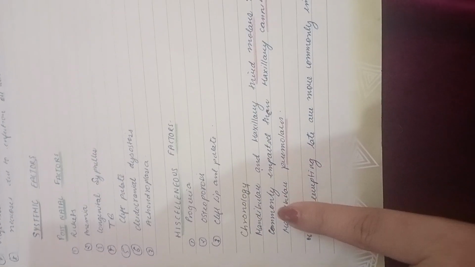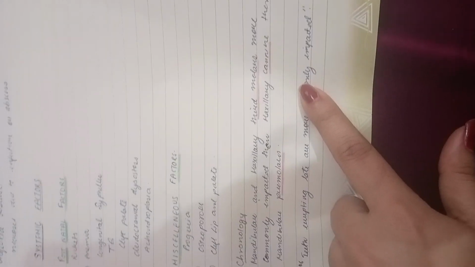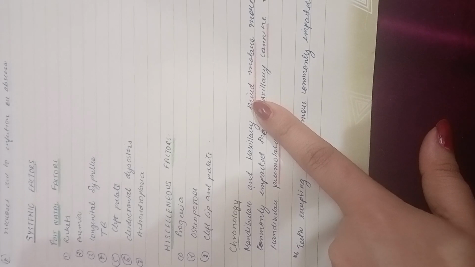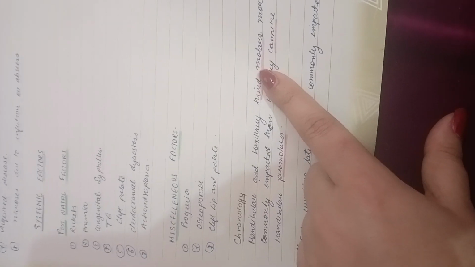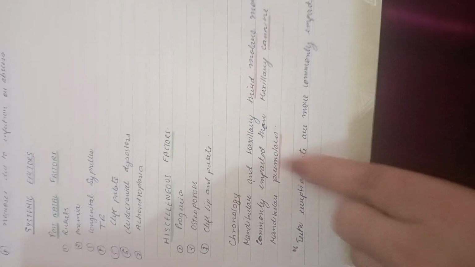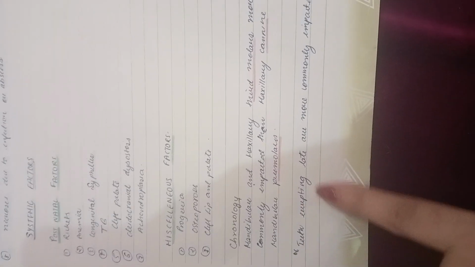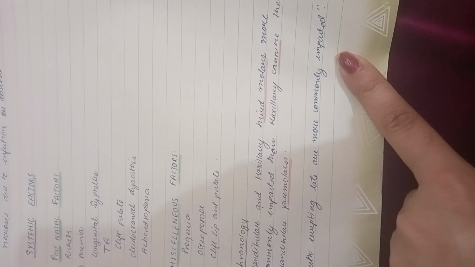Now coming to frequency: mandibular and maxillary third molars are more commonly impacted than maxillary canines and then mandibular premolars. Third molars, then canines, then premolars. Which are found most often? Third molar impaction first, then canine, then premolars. There is a statement: teeth erupting late are more commonly impacted.